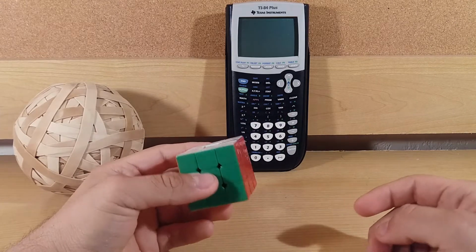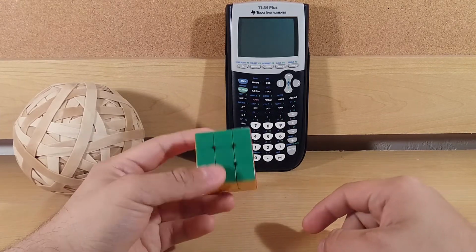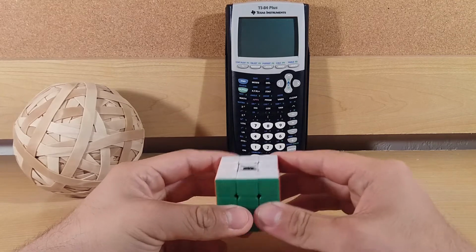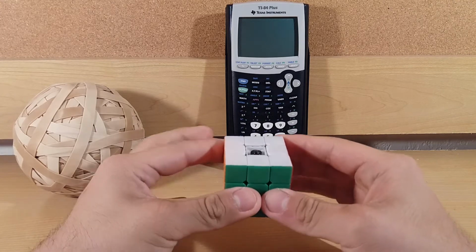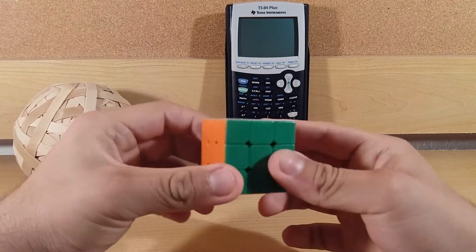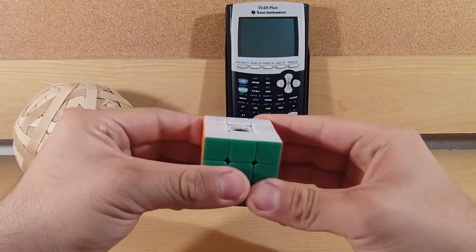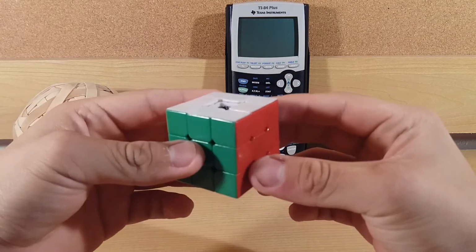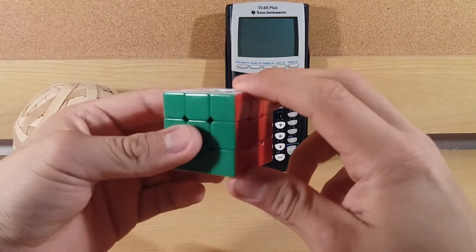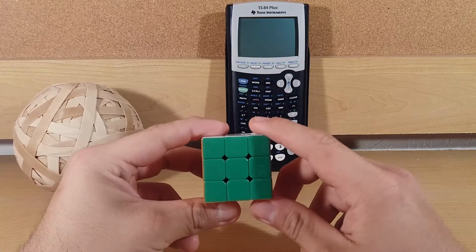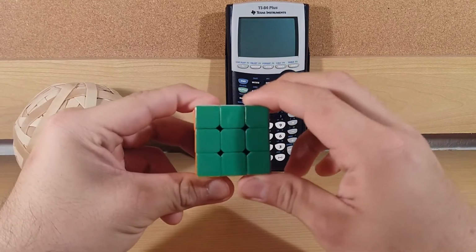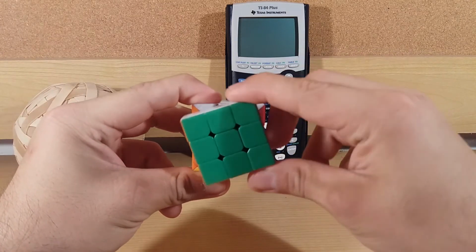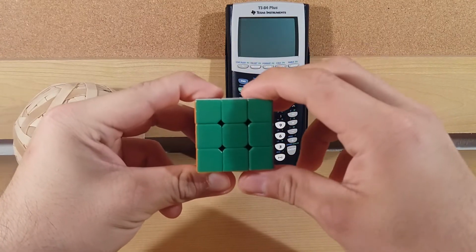In order for you to understand the algorithms that I'll be using later, you're going to have to learn these movements. F stands for face: the front piece, the one you're looking at, the front face.